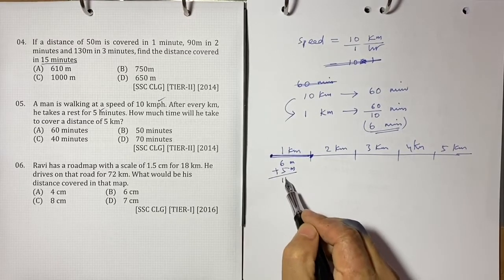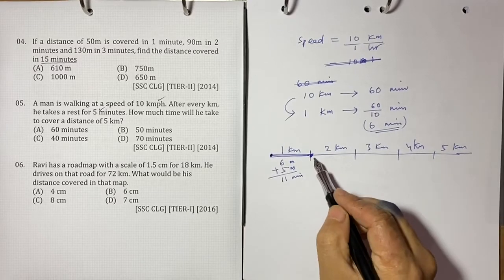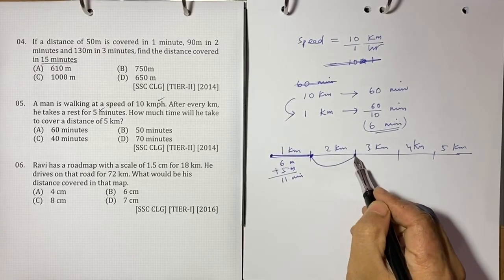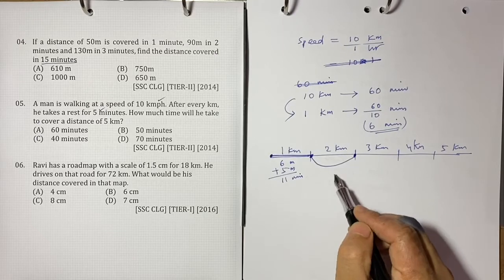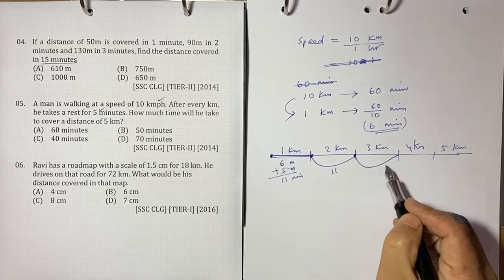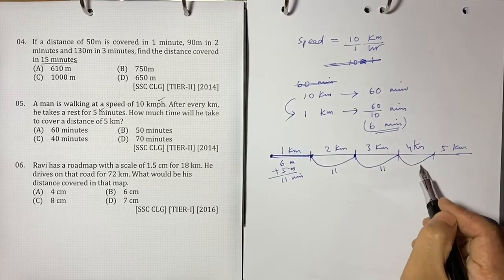So in total it takes 11 minutes: 6 minutes plus 5 minutes is 11 minutes per kilometer.